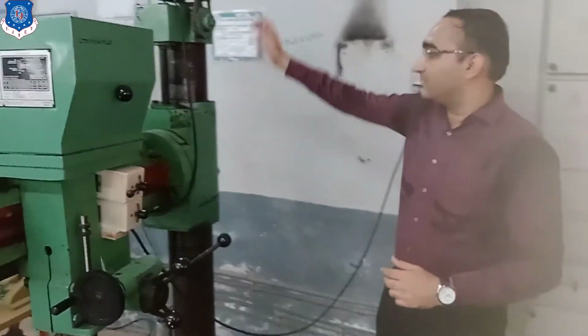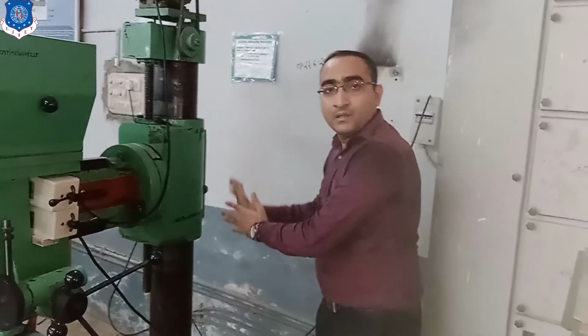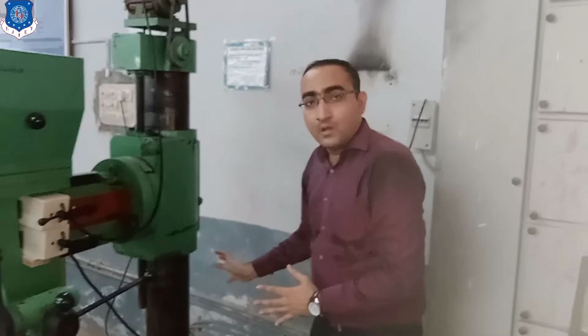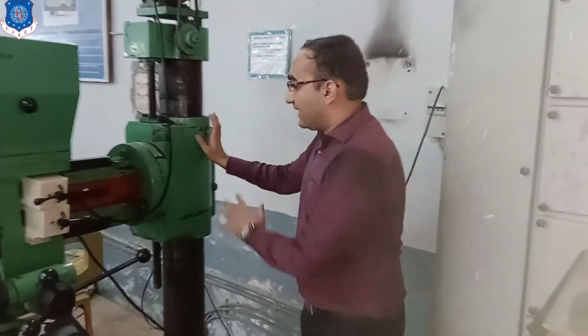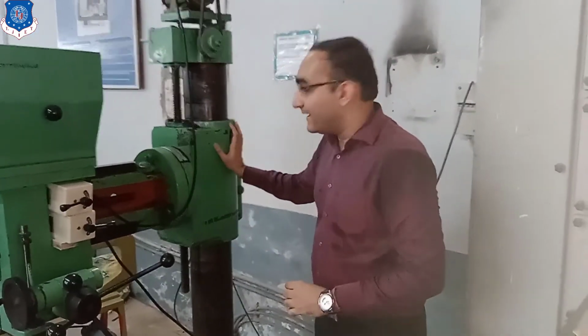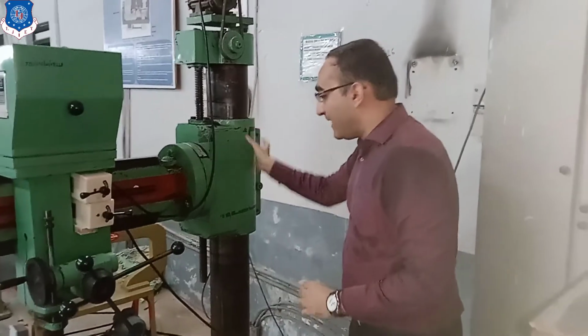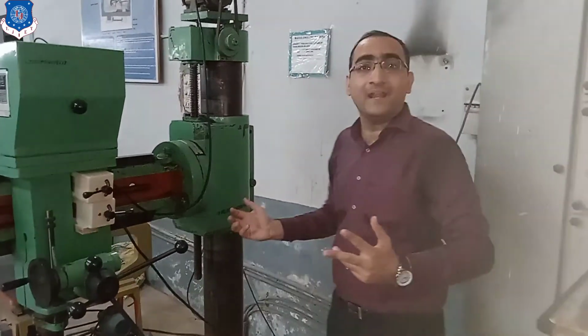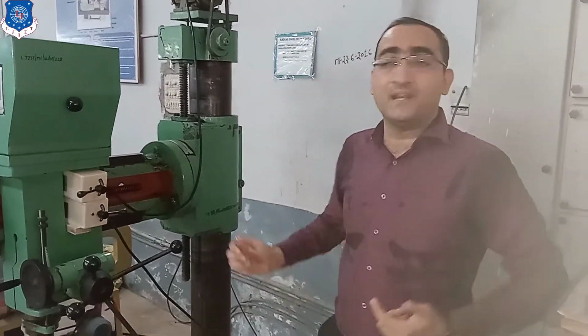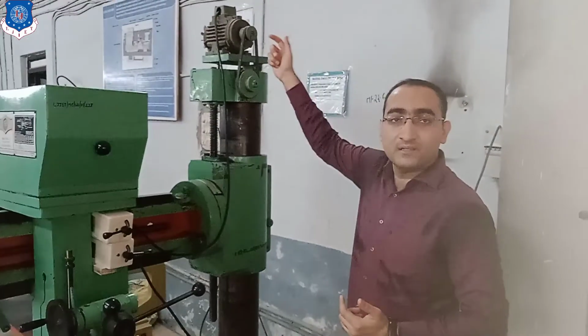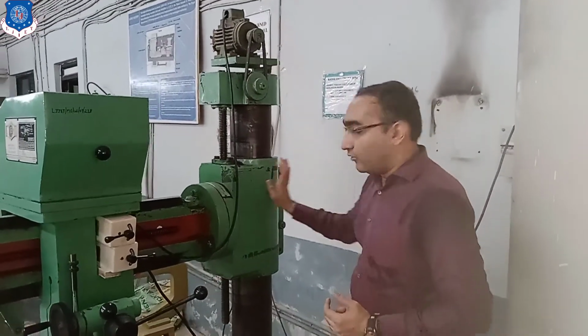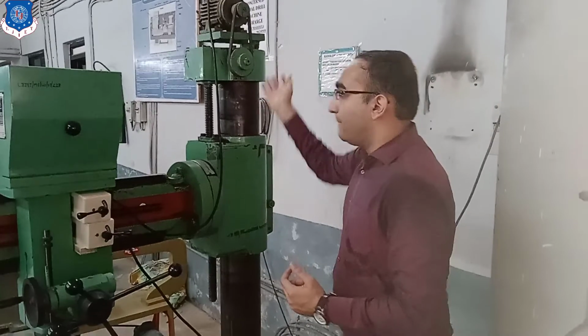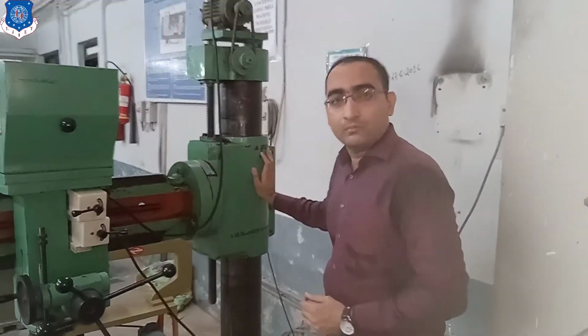Next, second comes the vertical column. This is your vertical column, on which one head is given. Why is this head used? This head can be adjusted up and down. It can be done manually as well as automatically with the help of this motor. So this head can be moved up and down on this particular column.